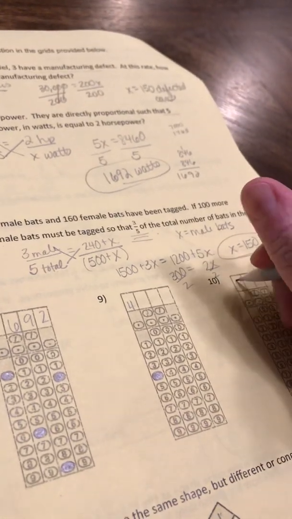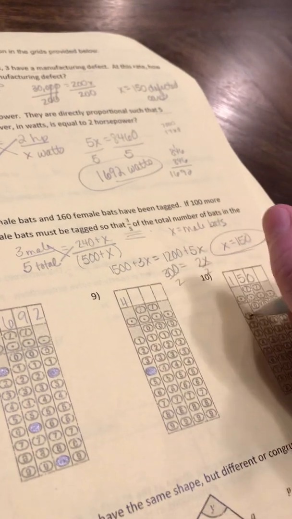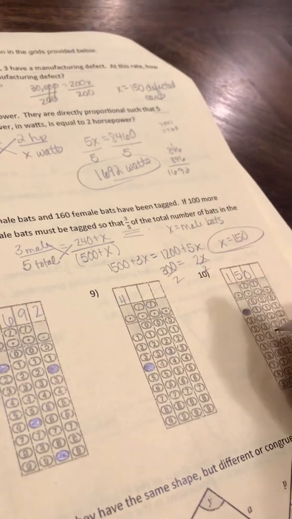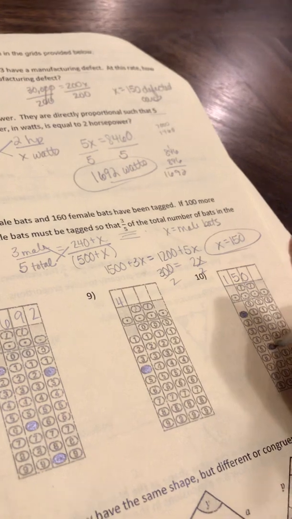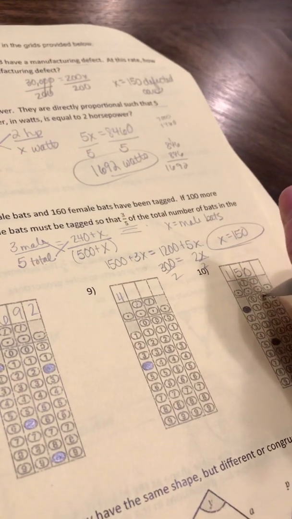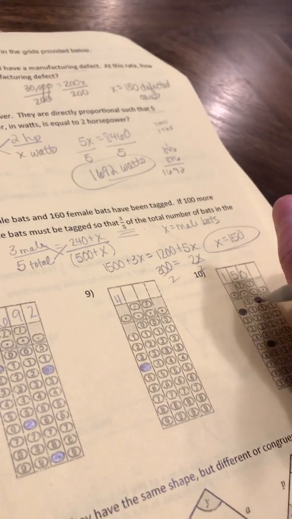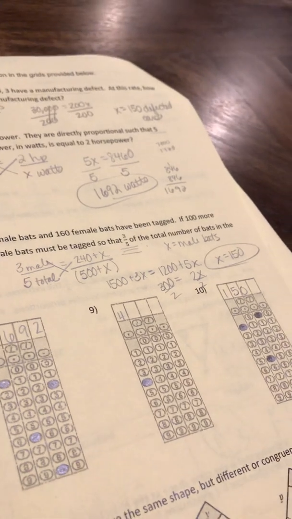And number 10 is 150. Okay, so that's how you fill in grid answers. All right, so that's the end of the video on the SAT practice problems.